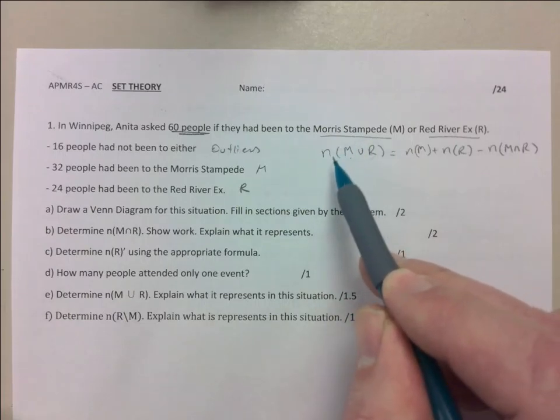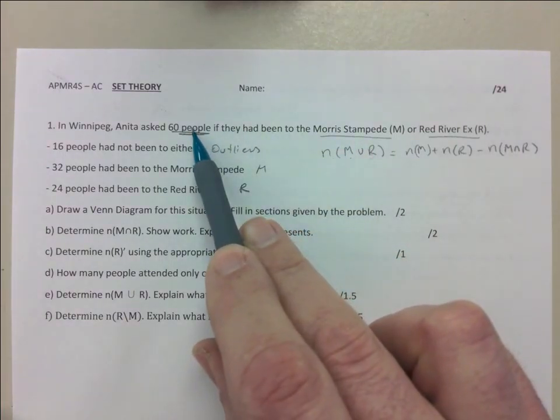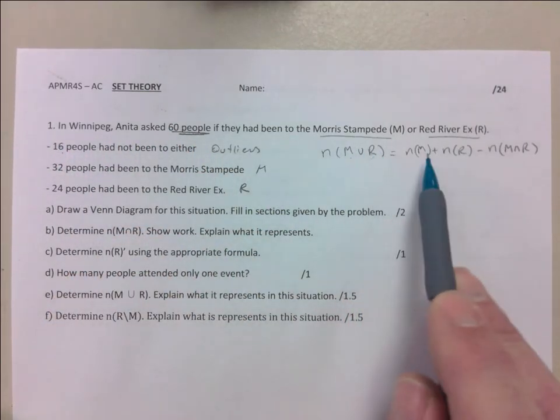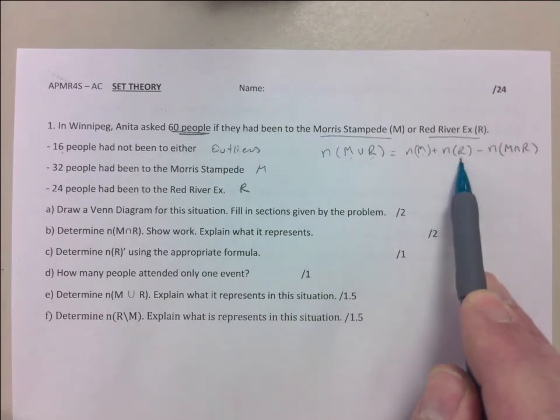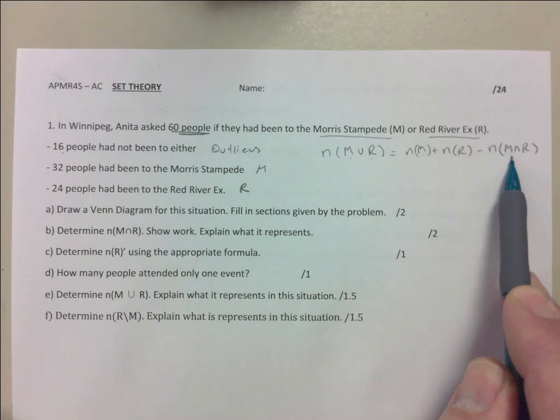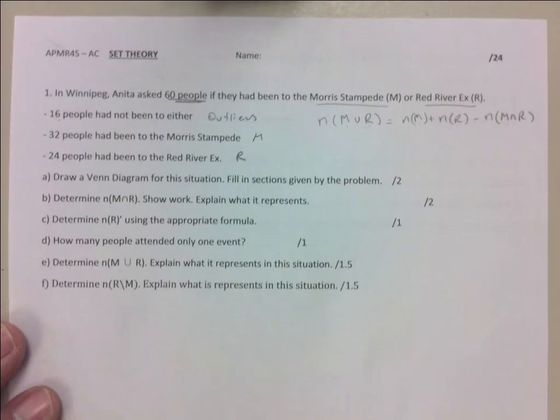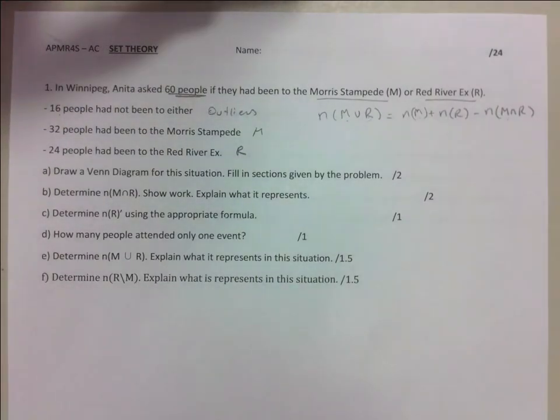The union is the universal minus the outliers, right? If you subtract that, that would give you this. We have this, we have this, we don't know that. So we could solve for the intersection. But that's okay. You can just do the Venn diagram every time. It's not a problem at all.